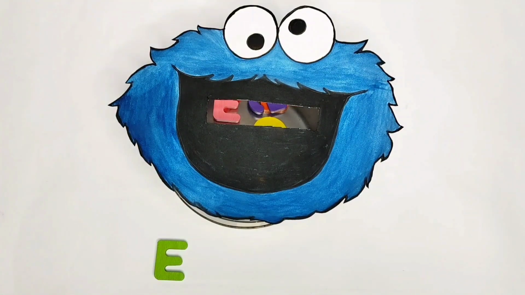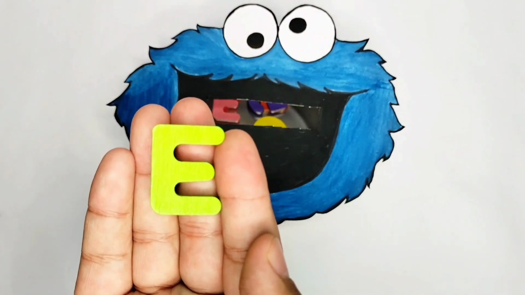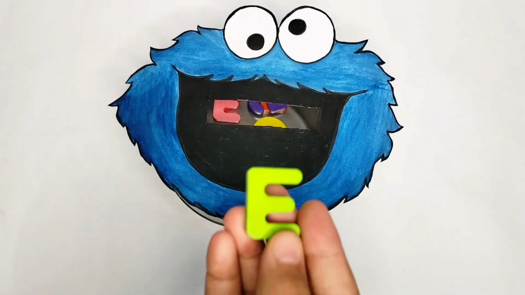Great! Now a cookie monster wants a letter that sounds like E, E. So we have an uppercase letter E that sounds like E, E. So let's feed him.